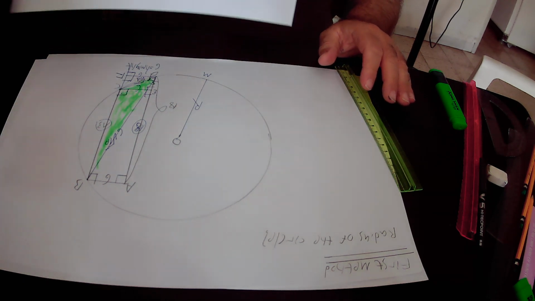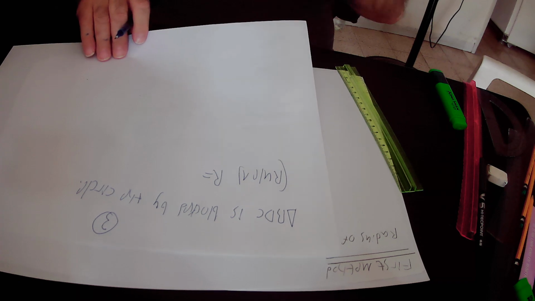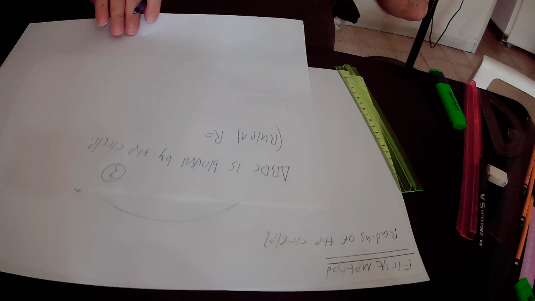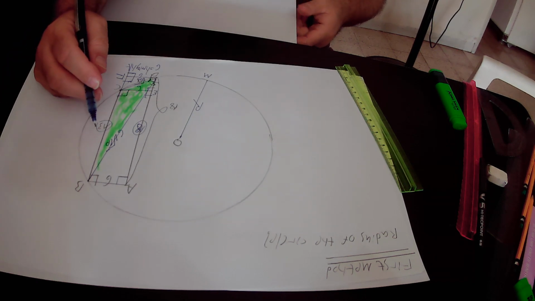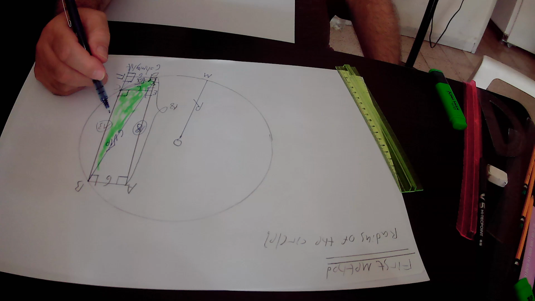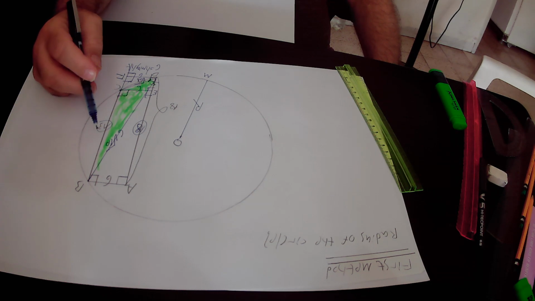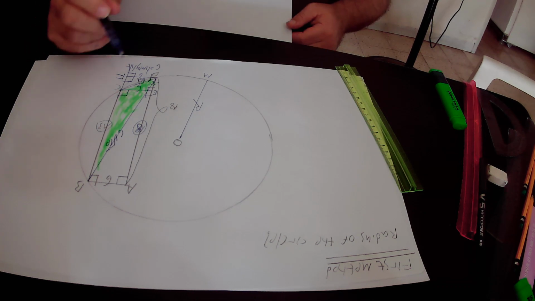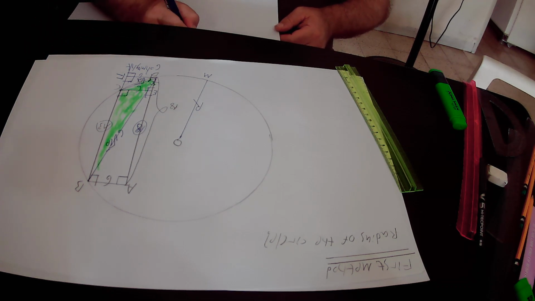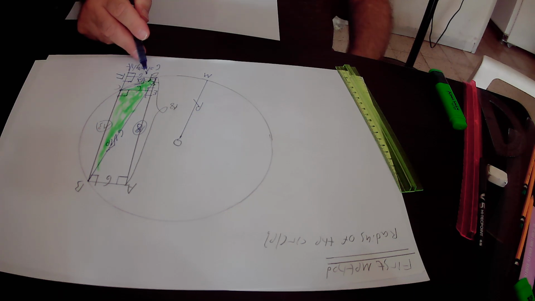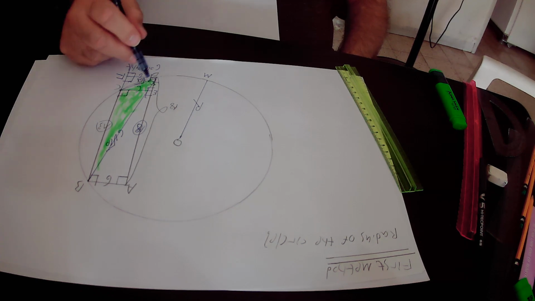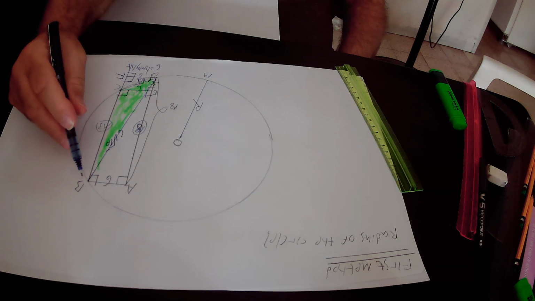And according to rule number 1, the value of capital R, the length of the radius capital R, will be equal to the multiplication of the side lengths of the green triangle by each other. The length of this side is BC, times the length of this side of the green triangle is DC, times the length of this side is actually BD.